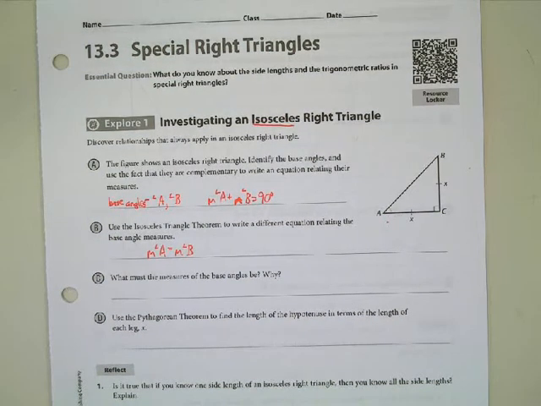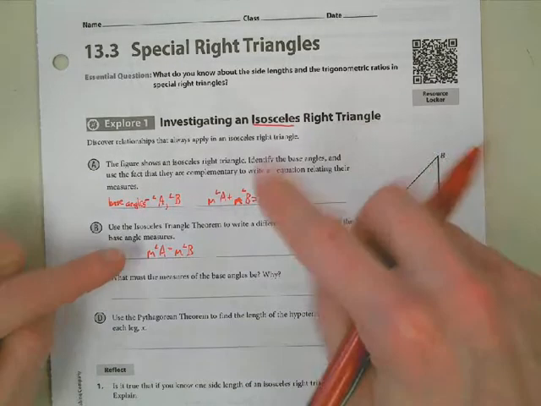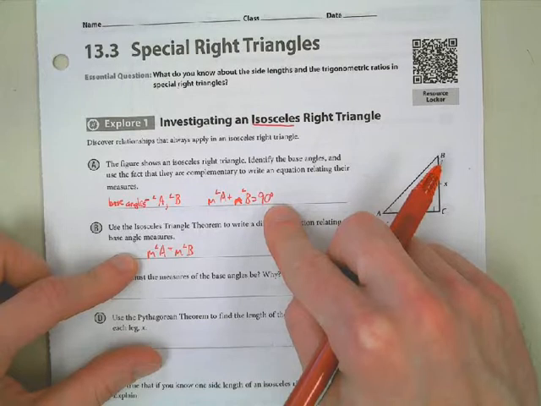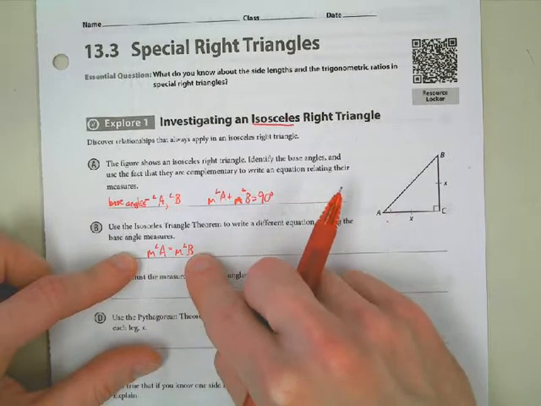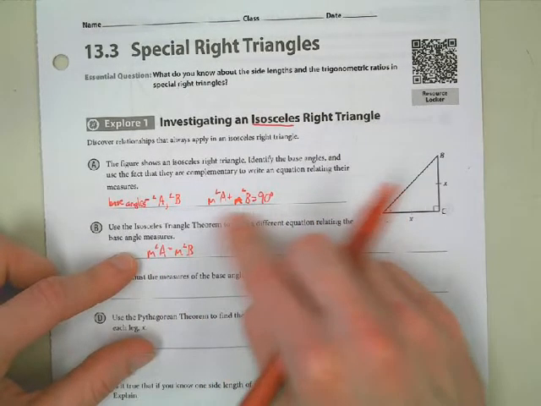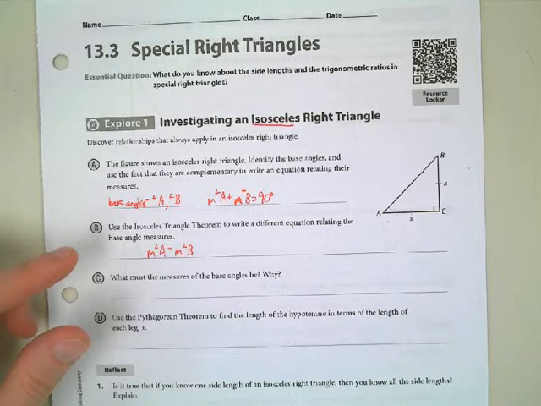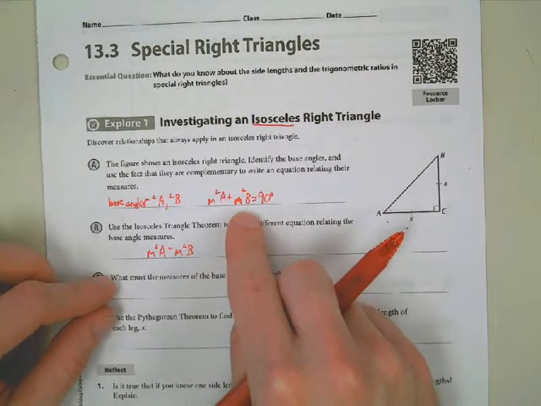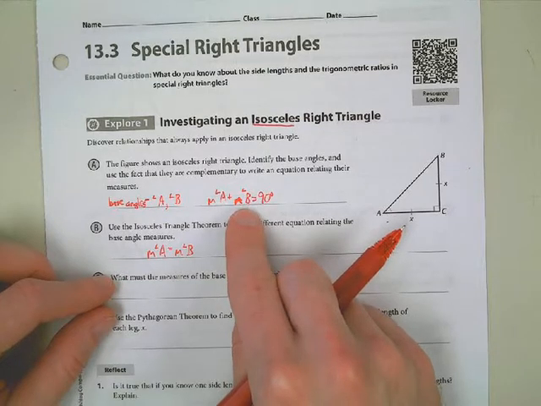So since we have these two equations here, the measure of angle A plus the measure of angle B is 90 degrees, and the measure of angle A is equal to the measure of angle B, how can I rewrite this equation? Let's go to Zishan. For example, instead of writing the measure of angle B here in this equation, what can I write in its place? 45. Okay, 45, that's right.